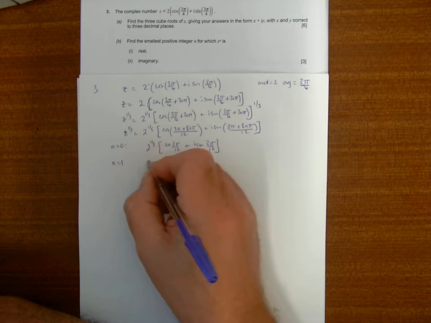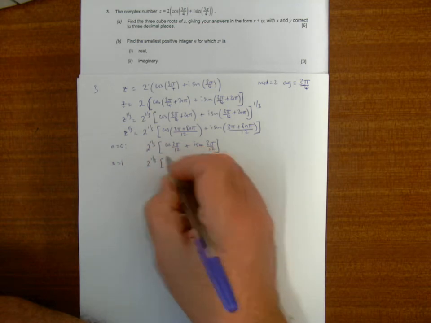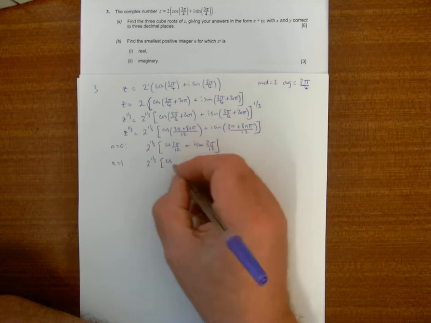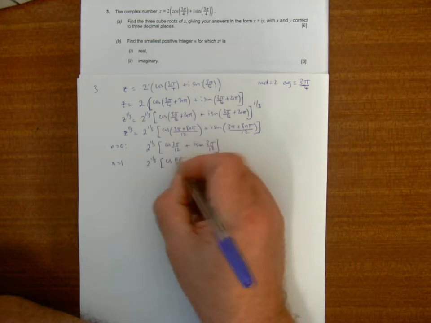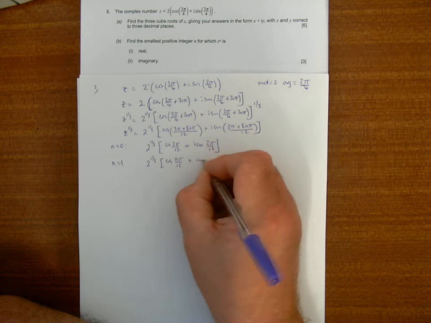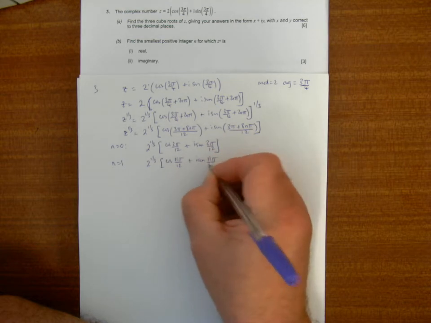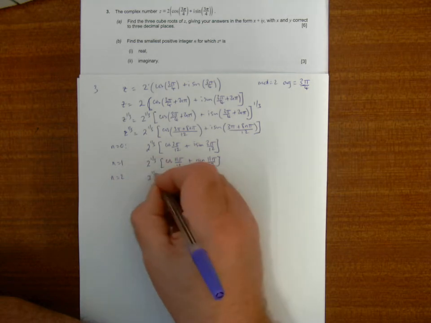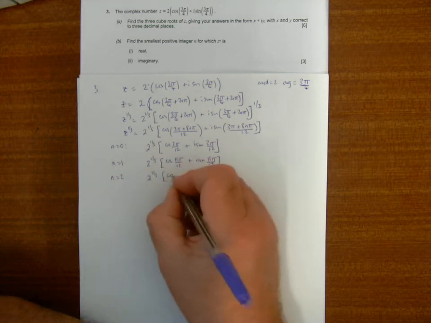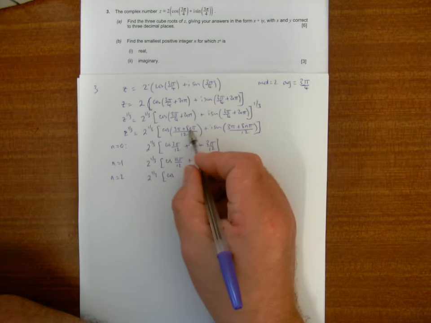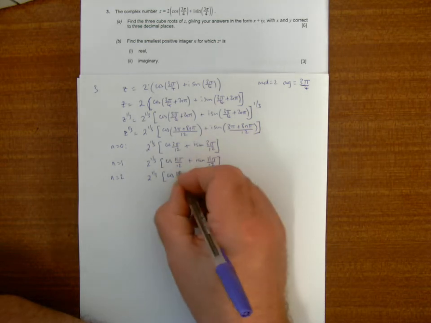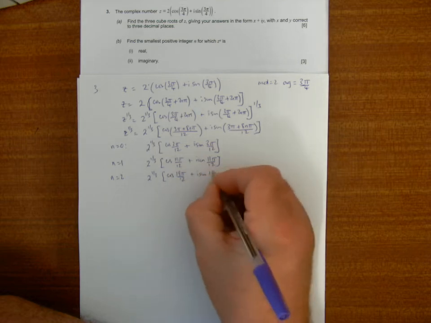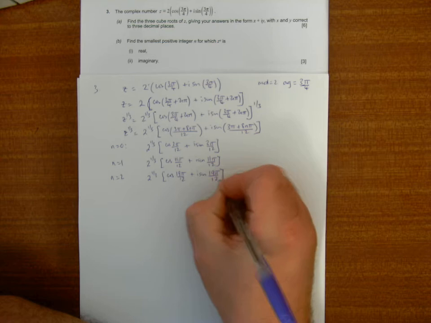Put n equal to 1 in, I get 2 to the 1/3 cos of, put 1 in there, that's 8, that's 11 pi over 12, plus i sine of 11 pi over 12. And put n equal to 2, I get 2 to the 1/3 cos of, right, 2 eights is 16 and 3 is 19, so that's 19 pi over 12 plus i sine of 19 pi over 12.